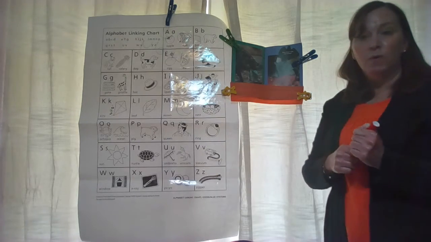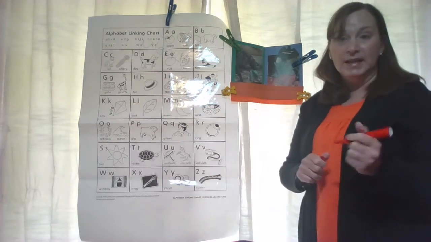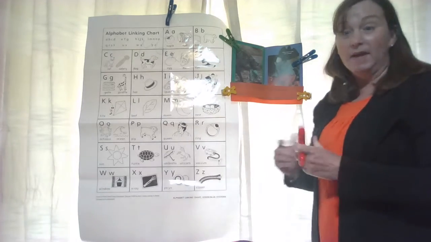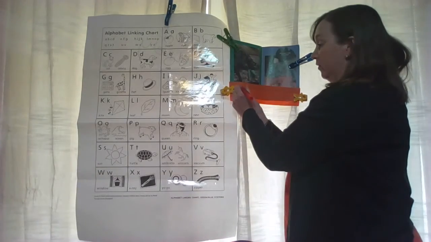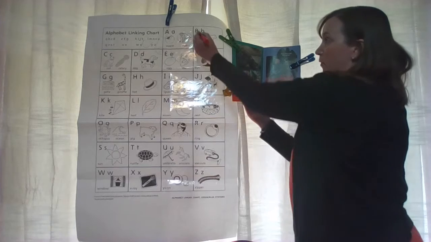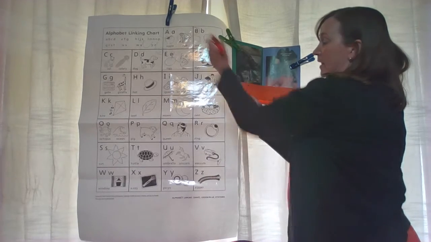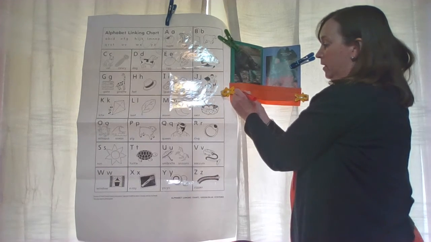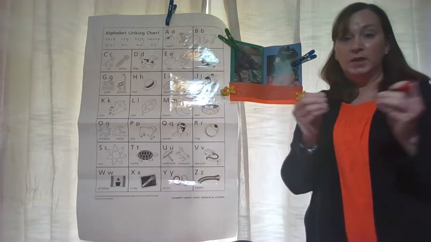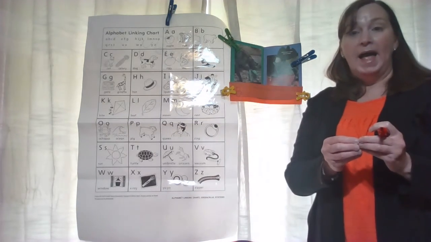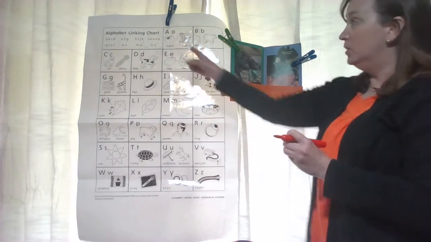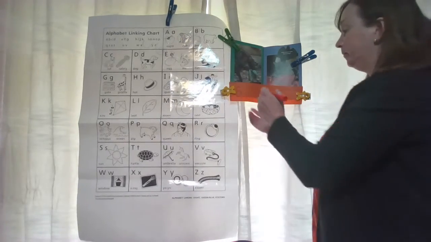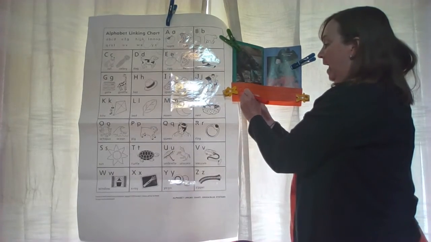Do you remember what we have to do at the beginning of a sentence? That's right. We have to write a capital letter. So I'm going to write, we're going to use this capital B right here. And that's one of those words we can stretch out. Do you hear the ah sound? The ah.